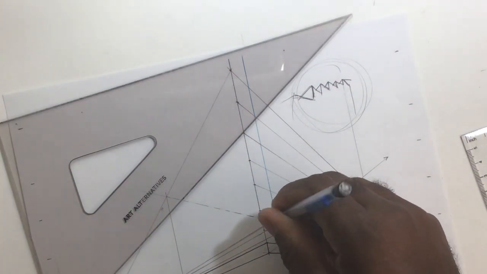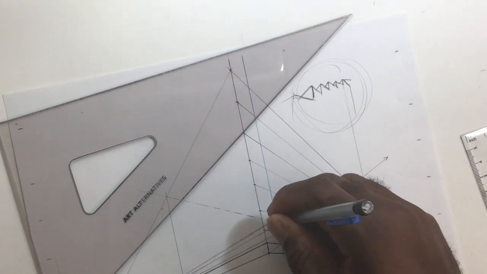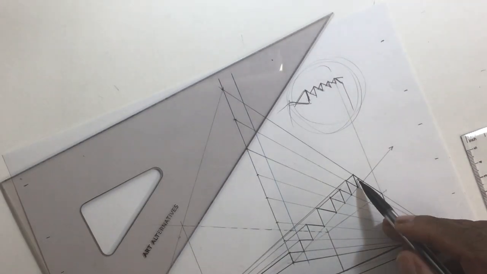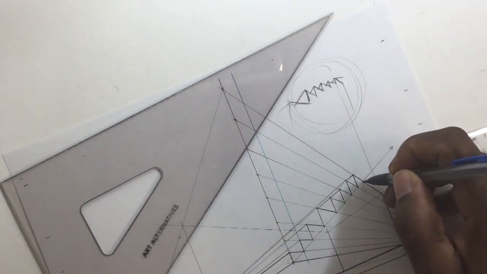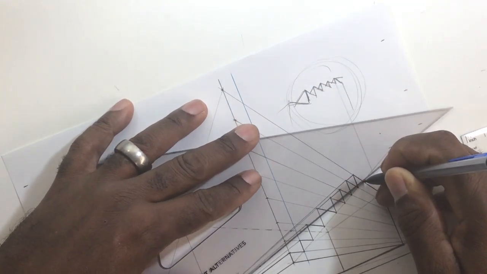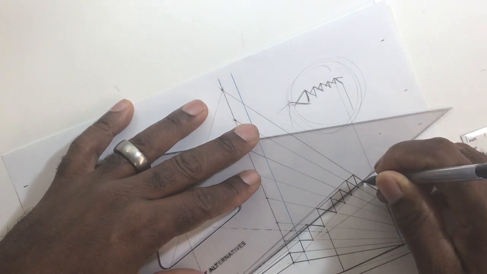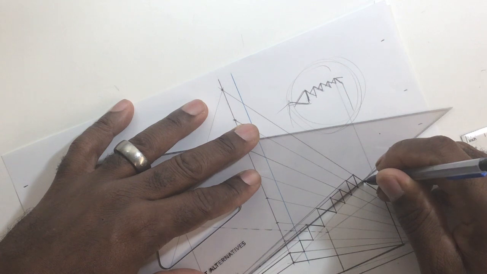That's gonna fall right there. And, well, let me extend this too. That's going to, where is that going to fall?